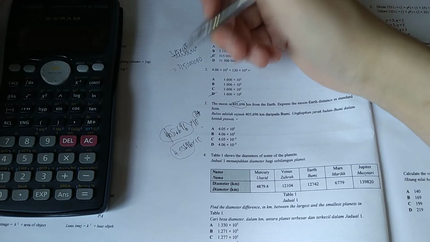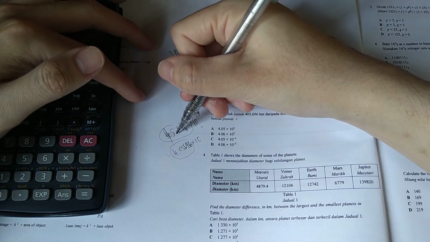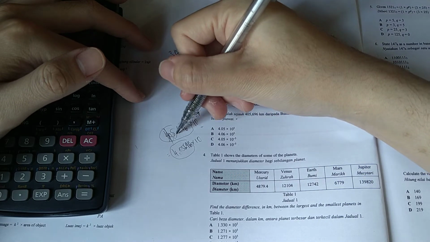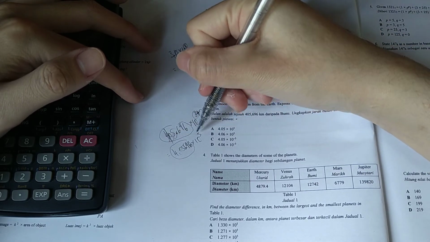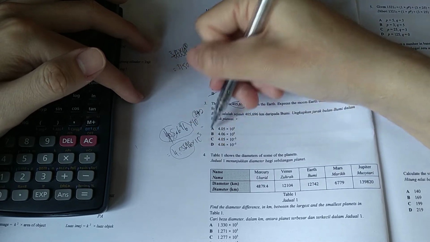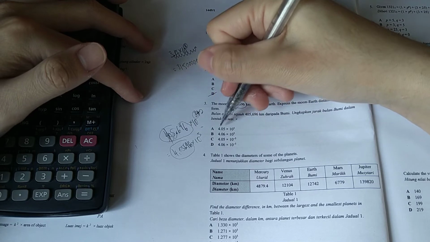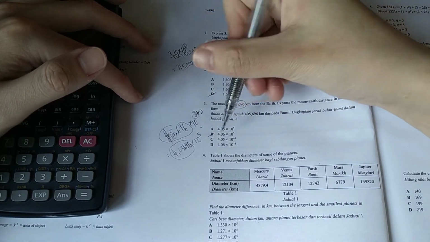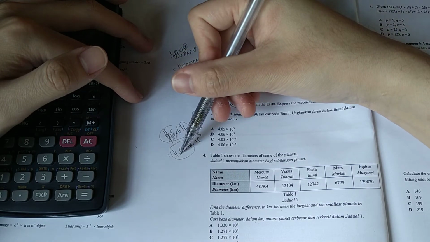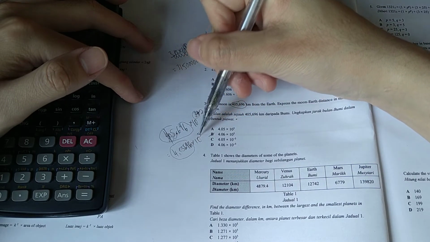But plus what, how many? Okay, you move how many times, then you plus that many. So you move to the left 2 times, right? So plus 2. So it will be 4.05696 times 10 power 5. But please don't go and circle A, because the answer is not A. The answer is actually B. If you look carefully, the answer is 4.05696 times 10 power 5.